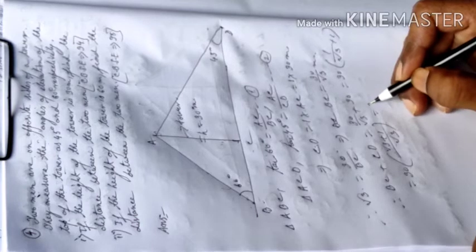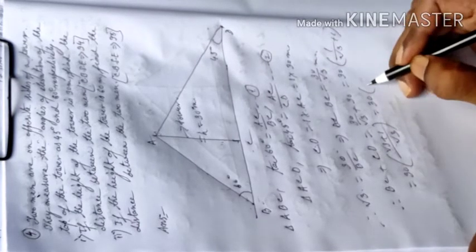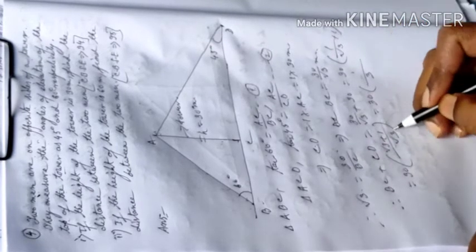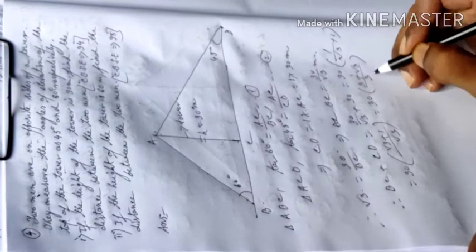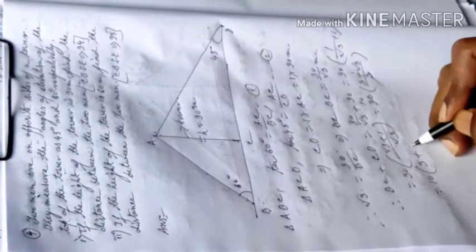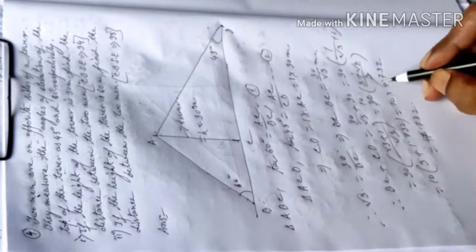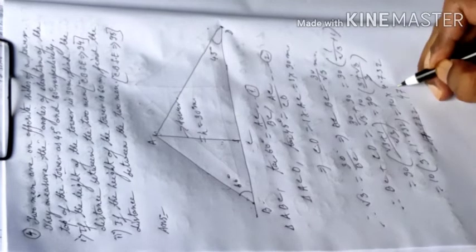Is equal to 30 into, multiplying numerator and denominator by root 3, this will be (3 plus root 3) by 3, is equal to 10 into (3 plus root 3), is equal to 10 into (3 plus 1.732), is equal to 10 into 4.732, is equal to 47.32 meter. This is the answer.